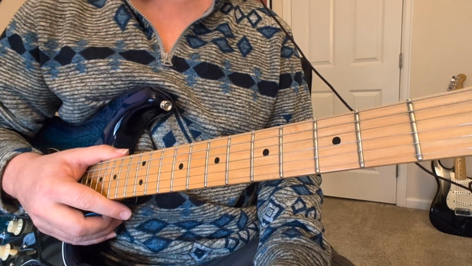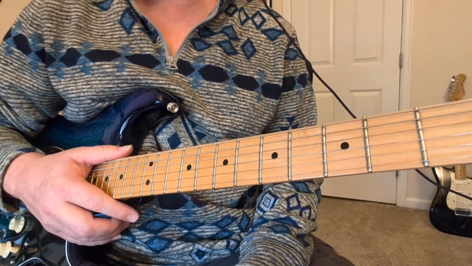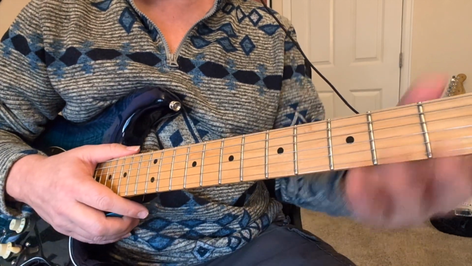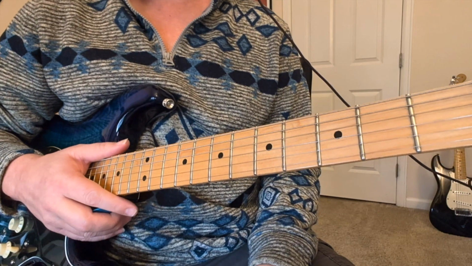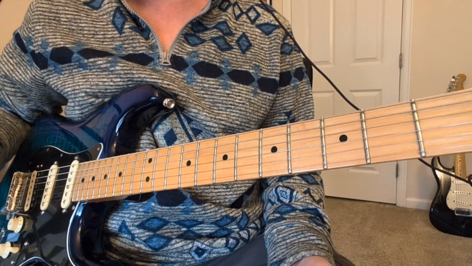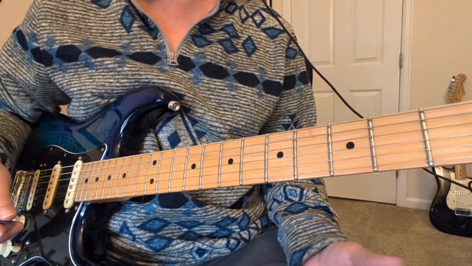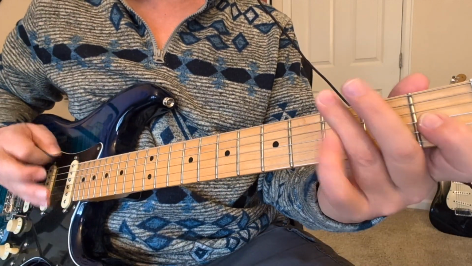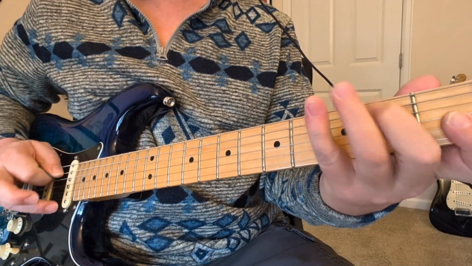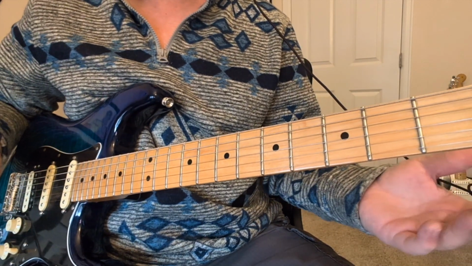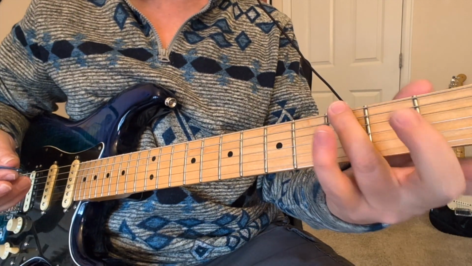So major pentatonic is a lot of fun. It's the happy blues. Hope you guys enjoyed that. I'll put a tab with some of the scales, and think of all your exercises you can do with that too. So all the same exercises you would do with minor pentatonic, do these with major.